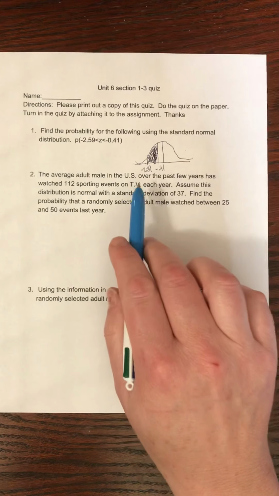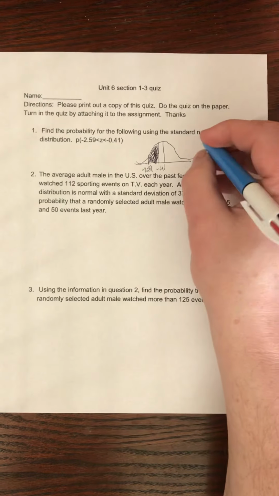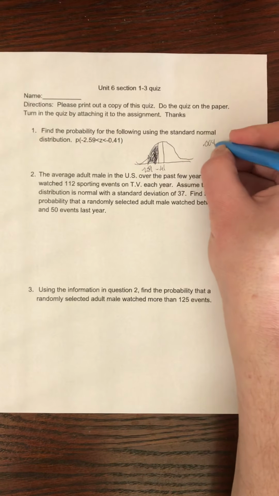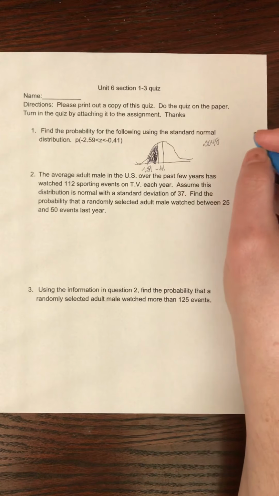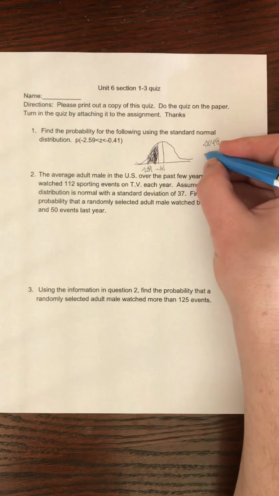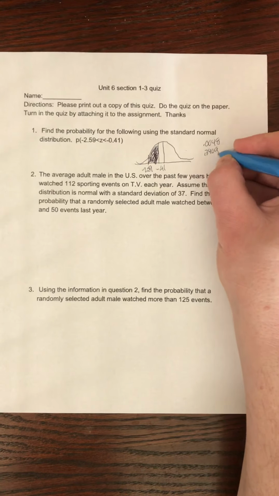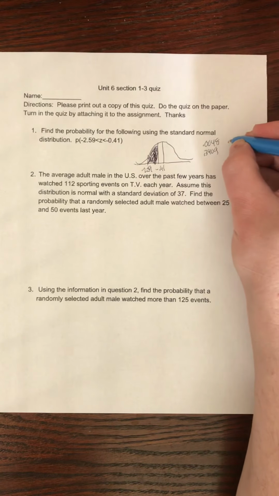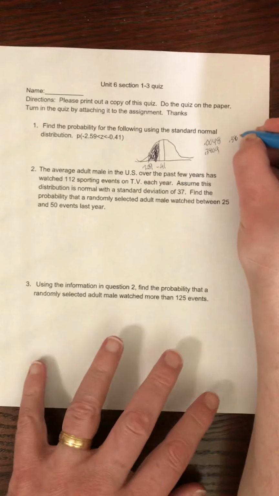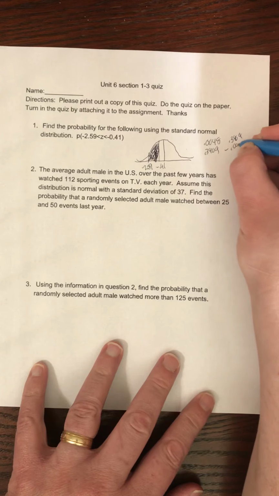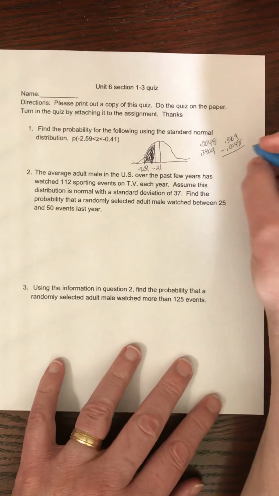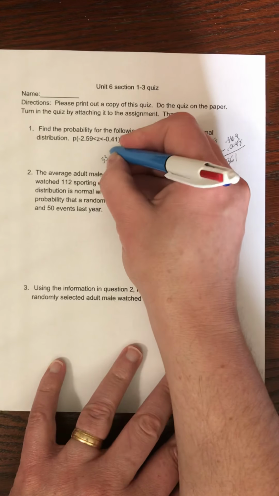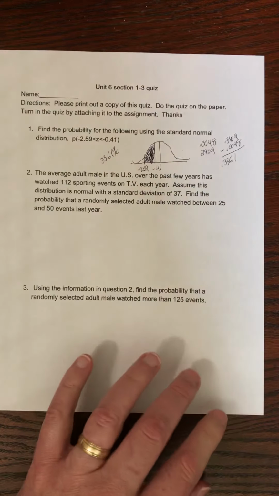So what do I do? I look up the probability for negative 2.59. The probability for negative 2.59 is 0.0048, and the probability for negative 0.41 on the table is 0.3409. And if I want the area between them, then I just simply subtract. So it's 0.3409 minus 0.0048, which turns out to be 0.3361, or 33.61%. I would have taken either answer.